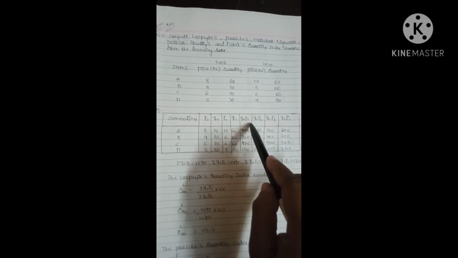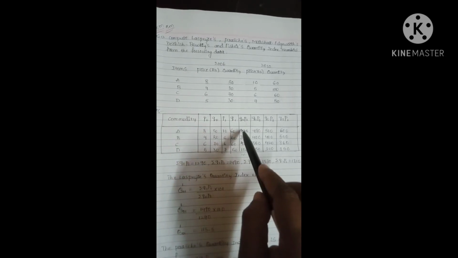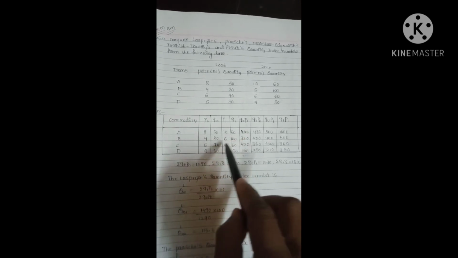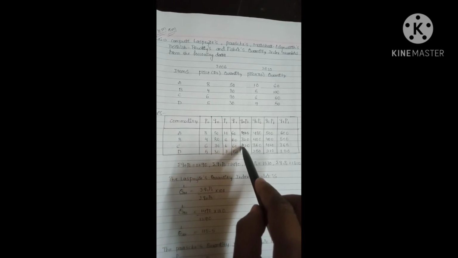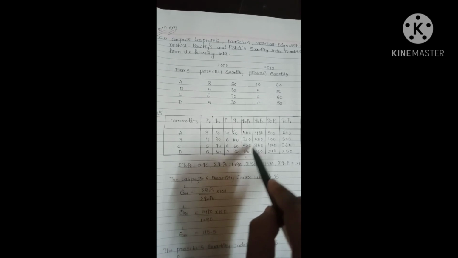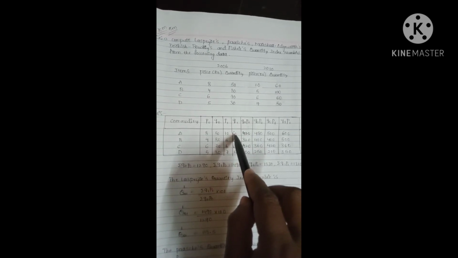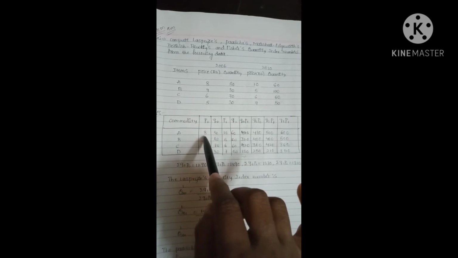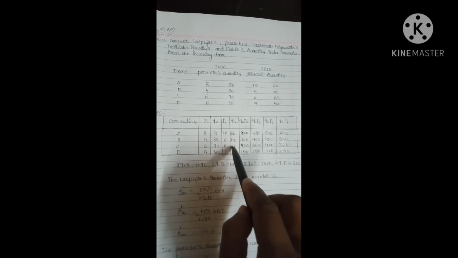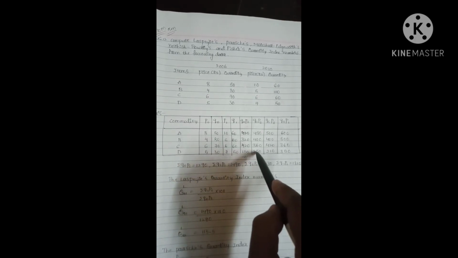Here Q0 into P0 means multiply Q0 and P0 value. It means 50 into 8, the value is 400. 80 into 4, then we get 320. 70 into 6, then we get 420. Next 30 into 5, then we get 150. Next Q1 P0. Q1 is 60. 60 into P0 value 8, 480. Next Q1 is 100 into 4, 400. Next 60 into 6, 360. Next 50 into 5, then we get 250.